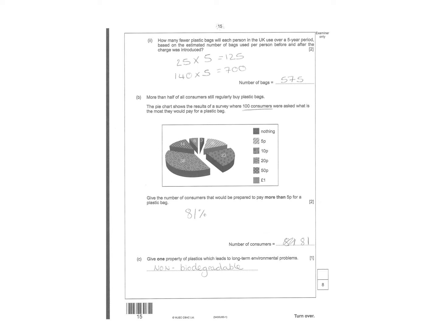How many fewer plastic bags will each person use over a 5-year period based on the estimated number of bags each person uses? If we look at the previous page, it says that people now use 25 plastic bags and before it was 140. So that would be 125 bags each person, and then that's 700. So take it away from each other, gives you 575.